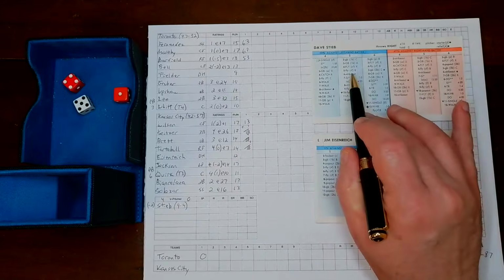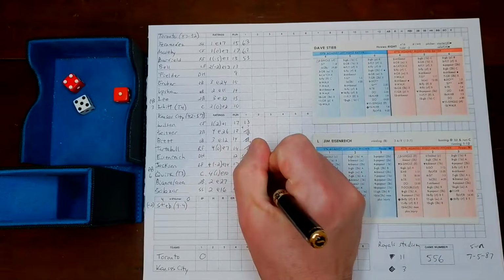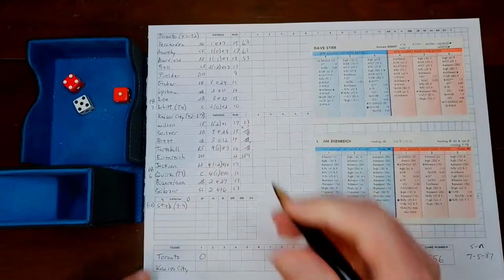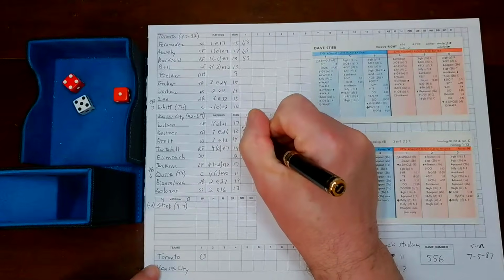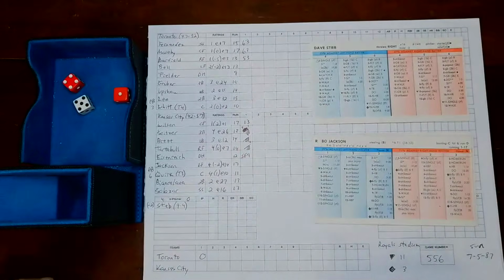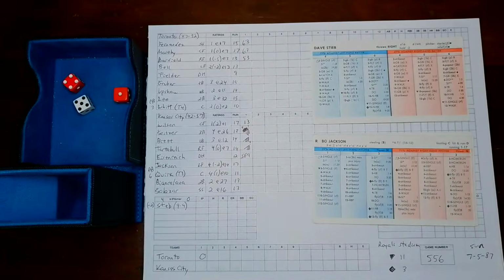5-5 to the lefty. That's a fly ball, right field B. That'll be a sacrifice fly. Despite the strong arm of Barfield, Seitzer will tag and score. And the Royals lead it 1-0. 7th RBI on the season for Mr. Eisenreich.